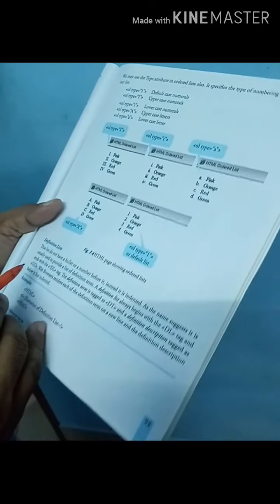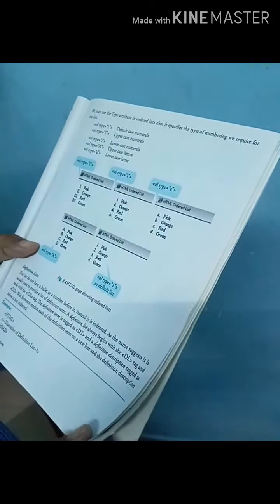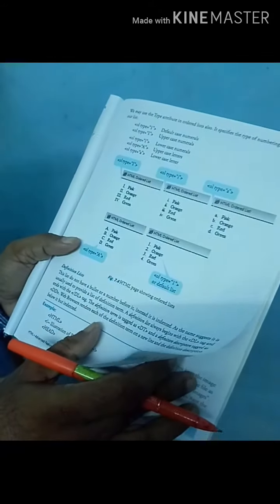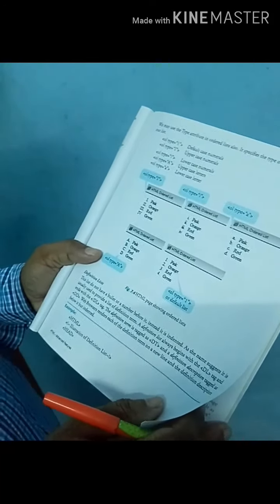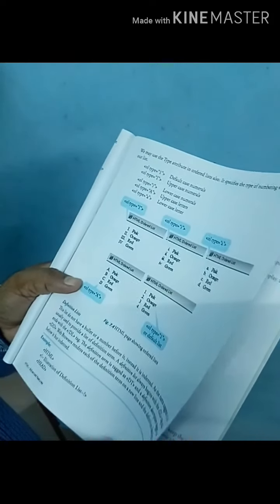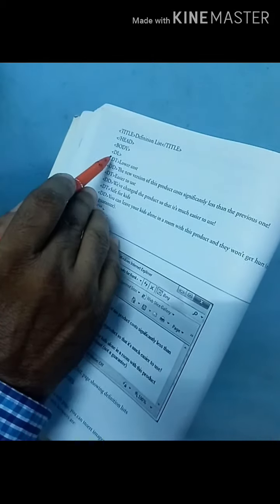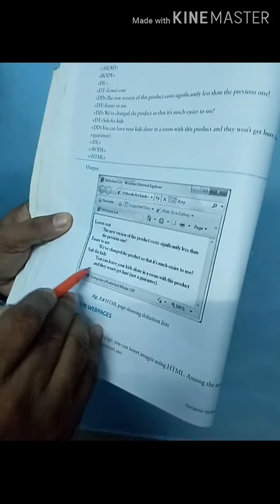Then the same way, the definition list. A definition list does not have bullets or numbers; it uses DT for opening and DT for closing. Ordered means OL, closing with slash OL. Unordered list means UL is open, UL is close. Similarly, with the definition list you can also use different formats: DL open, then DD used, then DD closed. This type of paragraph making.